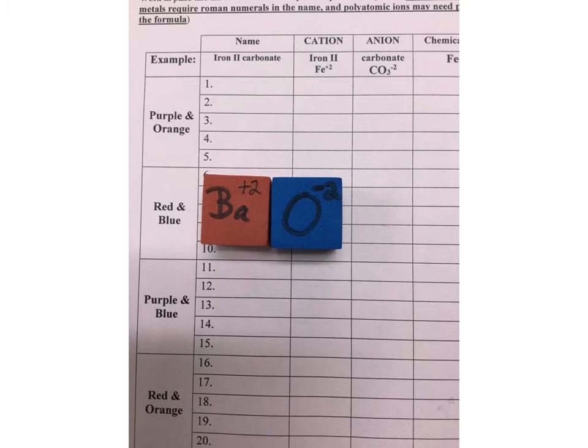All right? All right, so on the next part, the next 5, you're going to roll the red and the blue dice. So you're going to look, remember, someone in last period told me, ma'am, how do I know which one goes on the left, which one goes on the right? Your cation goes on the left, your anion goes on the right, always, okay?